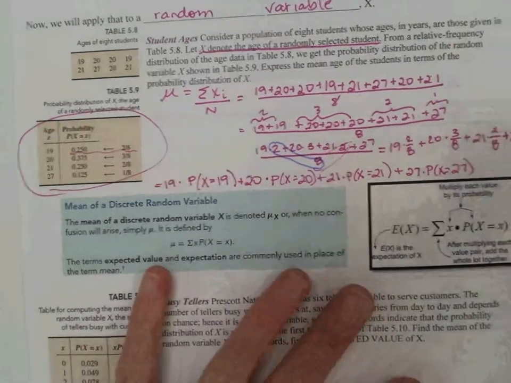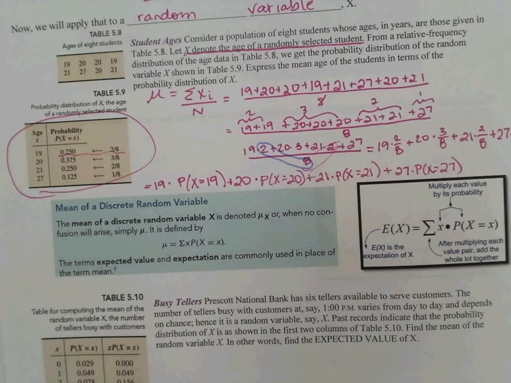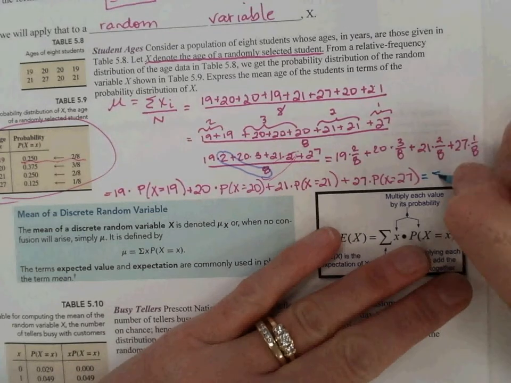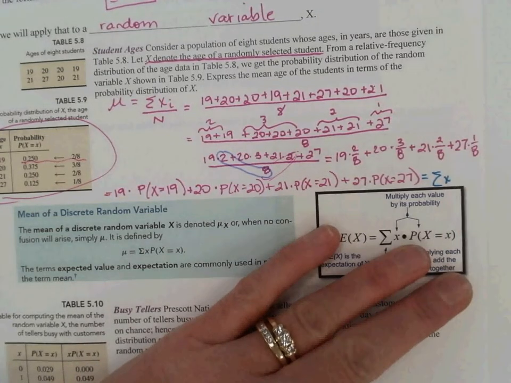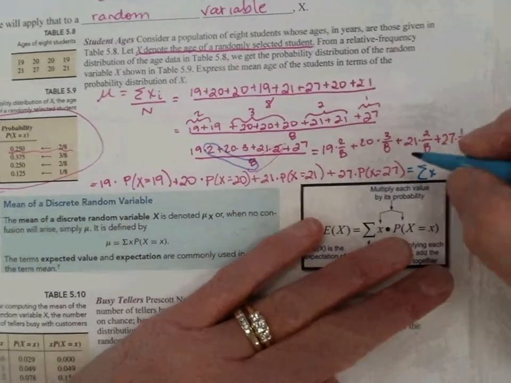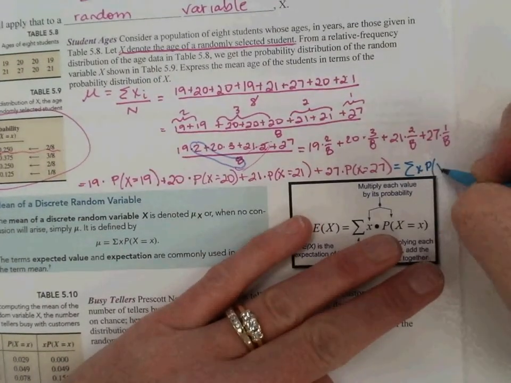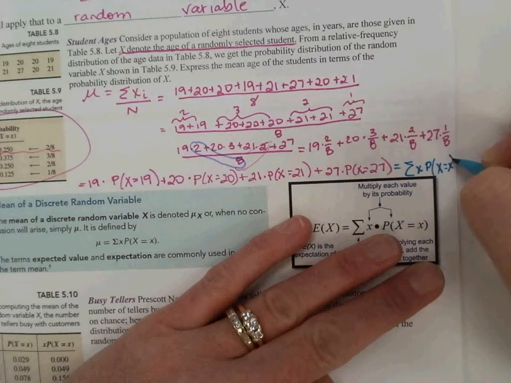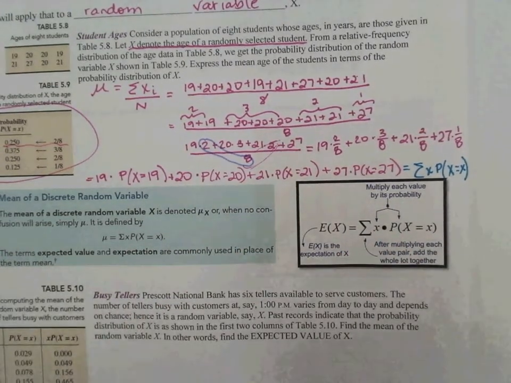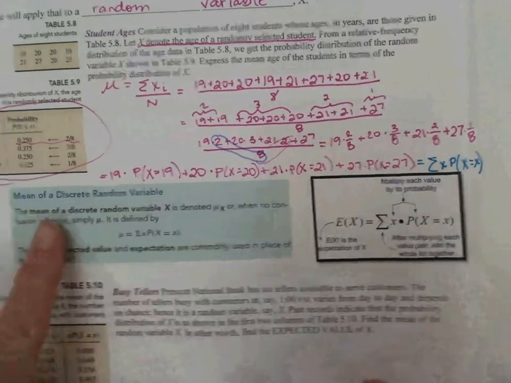In other words, we have the sum of all of our x values, that would be the 19, 20, 21, and 27, times each of their probabilities. And that's all defined right here.